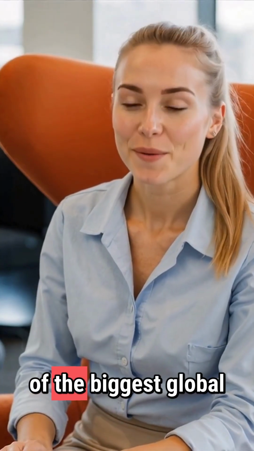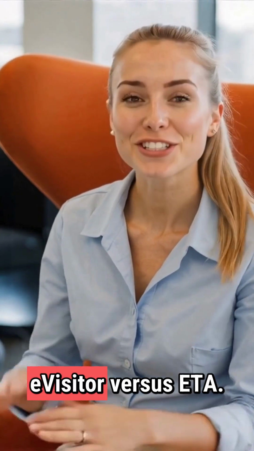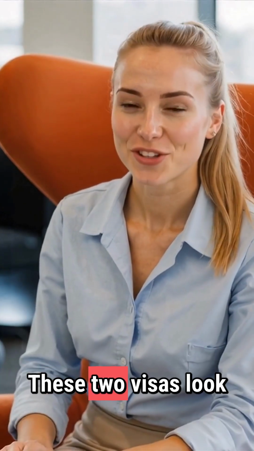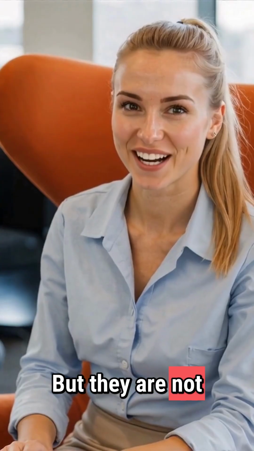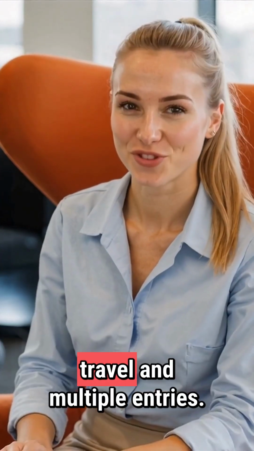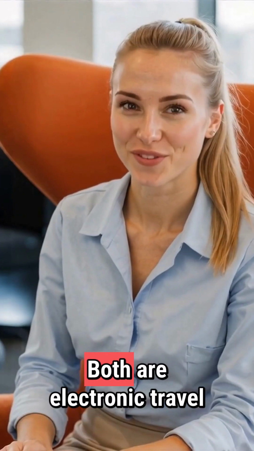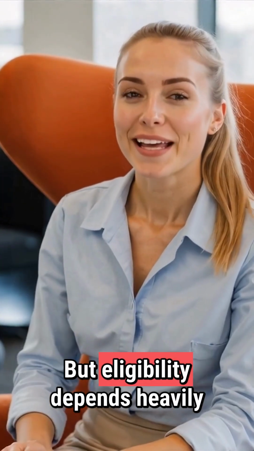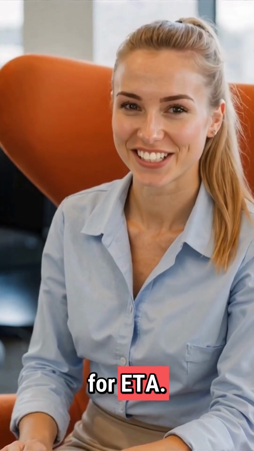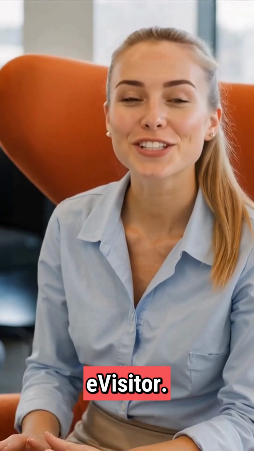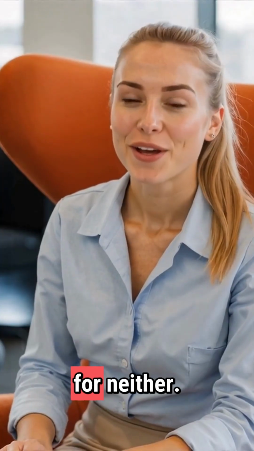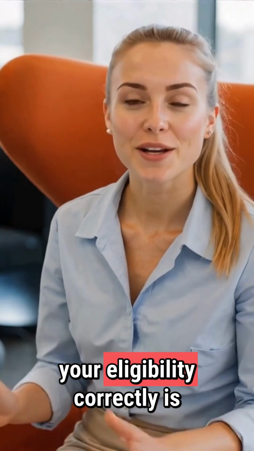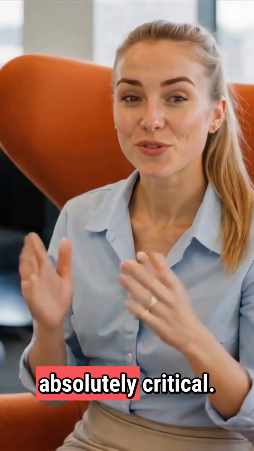Now let's discuss one of the biggest global confusions: eVisitor versus ETA. These two visas look similar, but they are not identical. Both support short-term travel and multiple entries. Both are electronic travel systems. Both are commonly used for tourism and business visitor activities, but eligibility depends heavily on nationality. Some travelers only qualify for ETA, others only qualify for eVisitor, and many travelers qualify for neither. This is why understanding your eligibility correctly is absolutely critical.